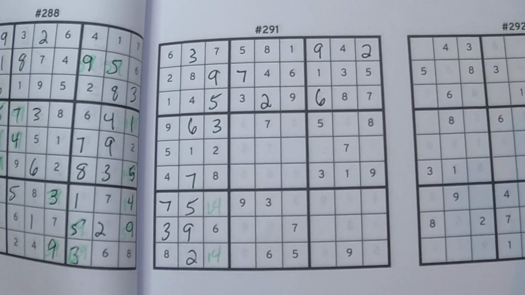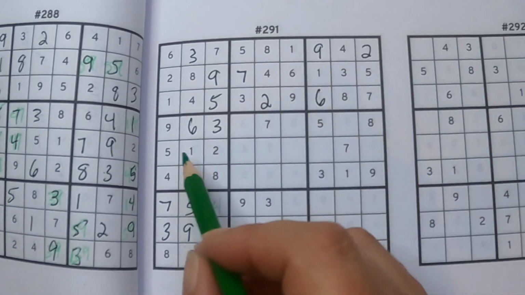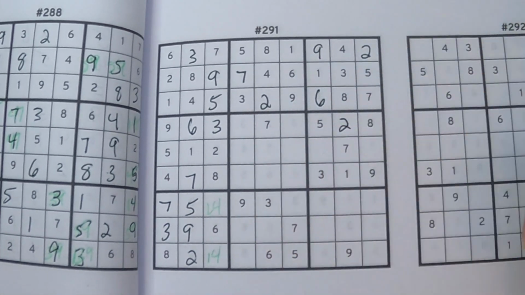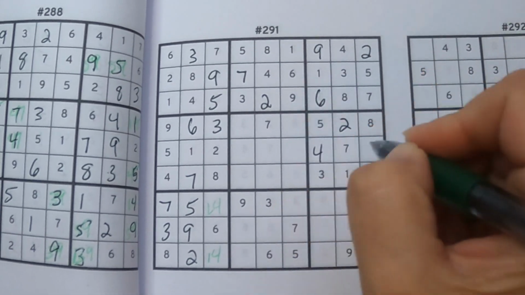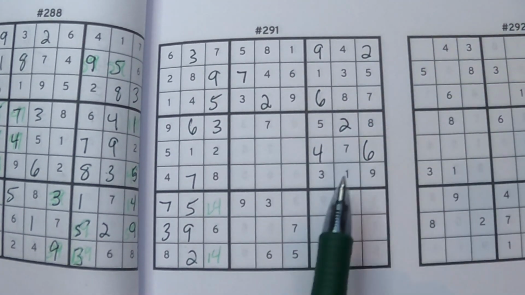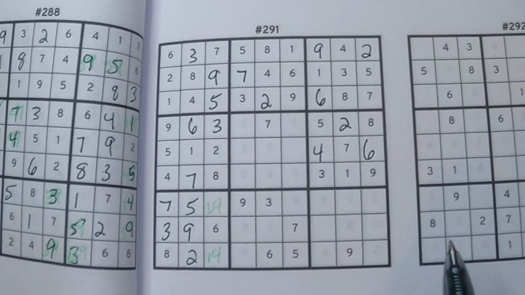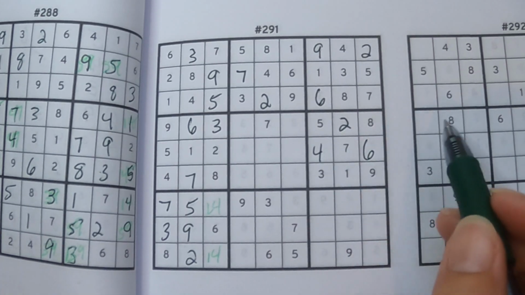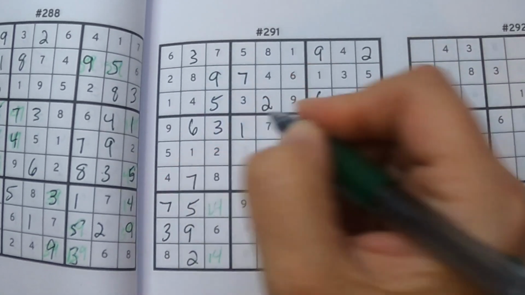For this box, we're missing 2, 4, and 6. We've got 2 covering these 2 boxes, so our 2 must be here. We've got a 6 here, so 4, 6. For this row, we're missing 1 and 6. No, that's not right. We're missing 1 and 4. We've got a 1 here, so this is our 4 and our 1.